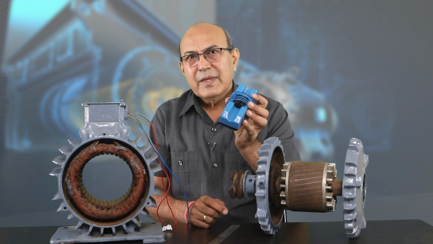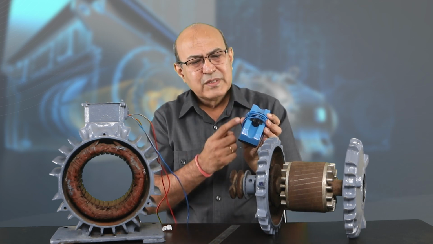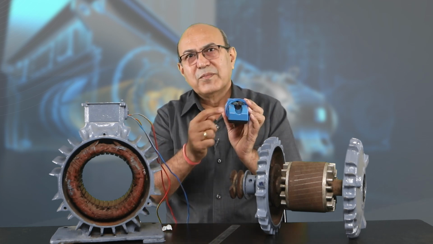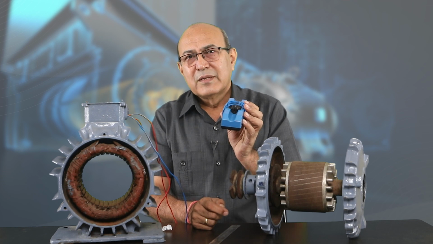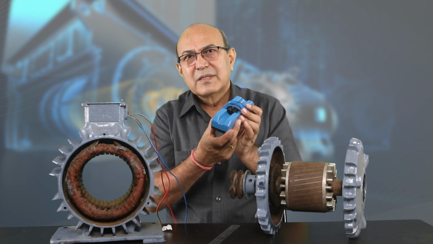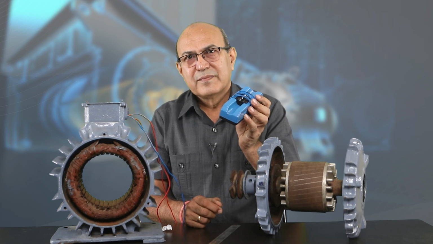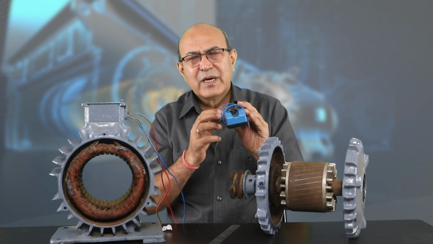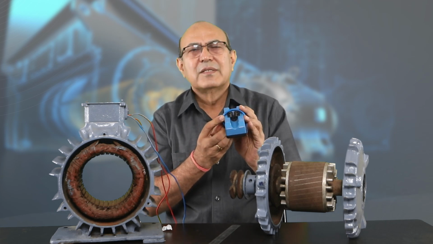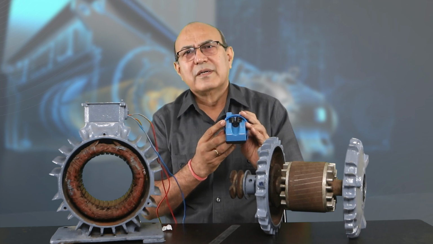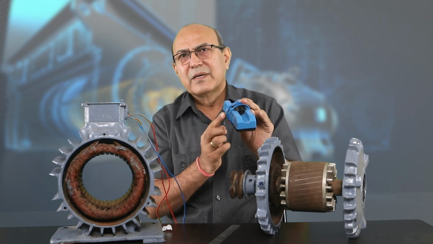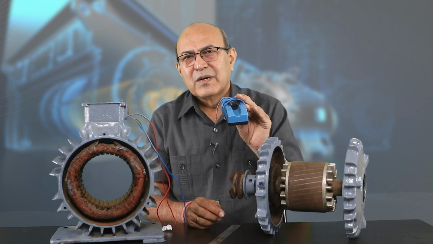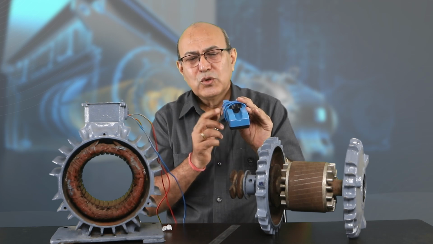Now, MMF. We are having a certain current flowing through this coil, and we are having a number of turns, that means certain ampere turns are produced here. If we are having 1 ampere current flowing through this and we are having 200 turns, 200 turns and 1 ampere current, what is ampere turn? Current into number of turns. 1 ampere current, 200 turns.